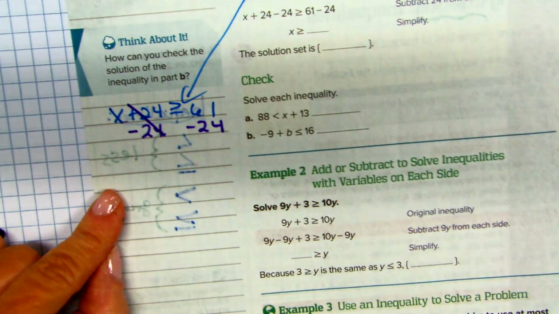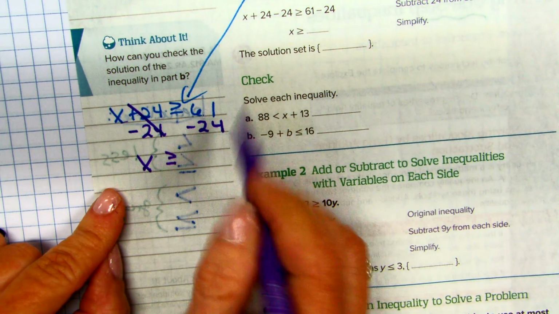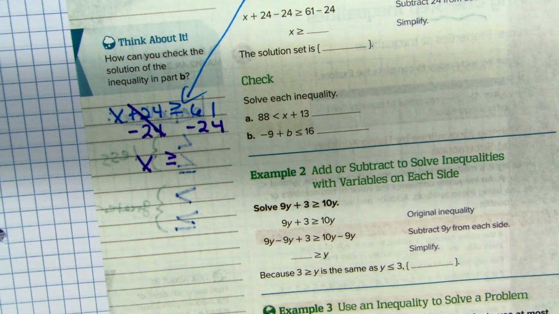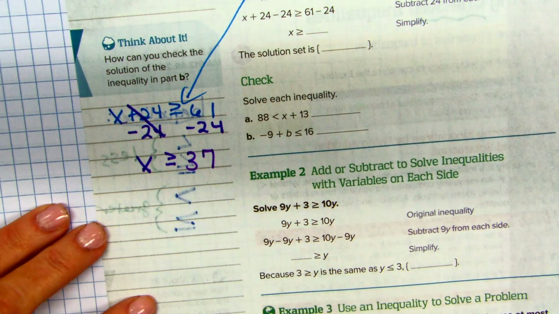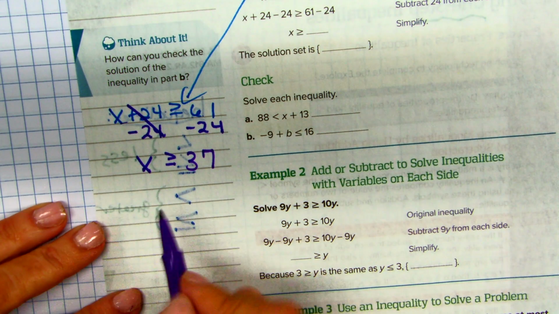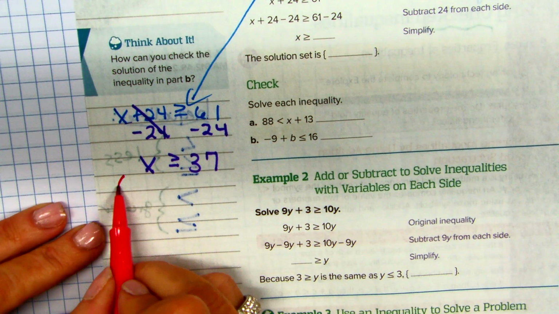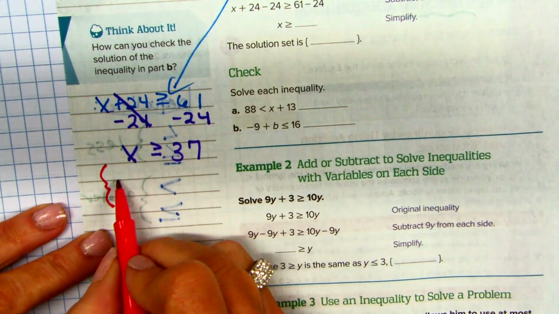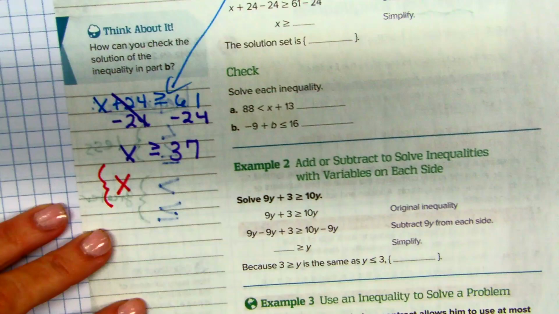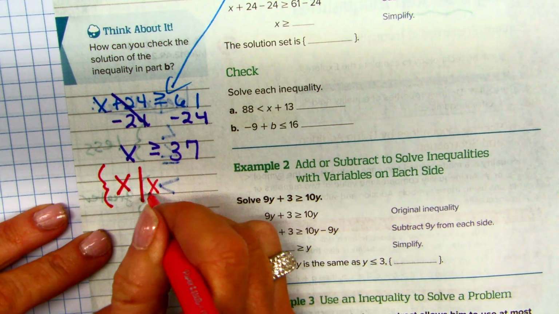So those cancel, and we have x is greater than or equal to 61 minus 24. That goes right in your calculator, and you get 37. But remember, we're going to write our answer in set builder notation. So you make your fancy bracket, they're using the letter x, then that vertical line, and then you just write the answer.